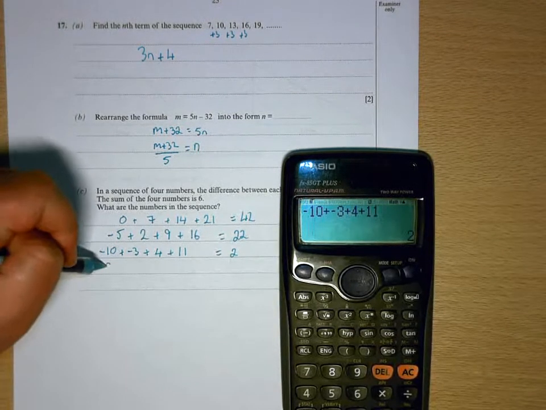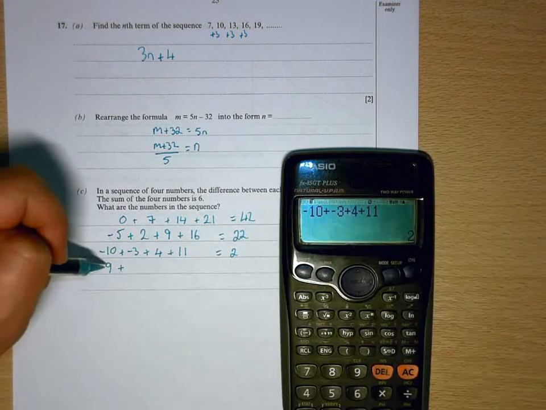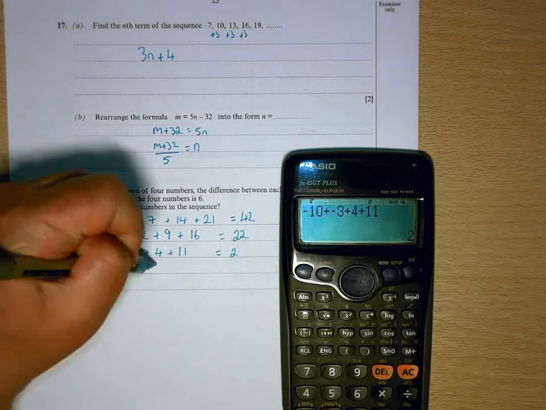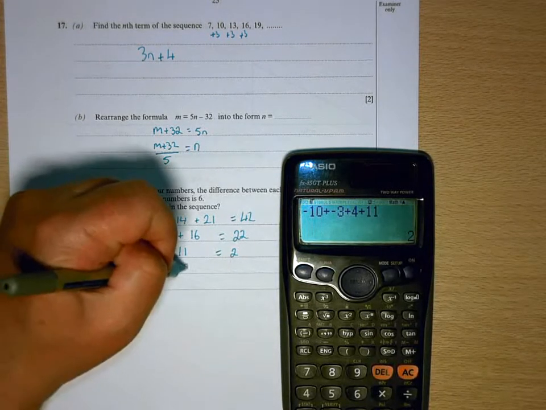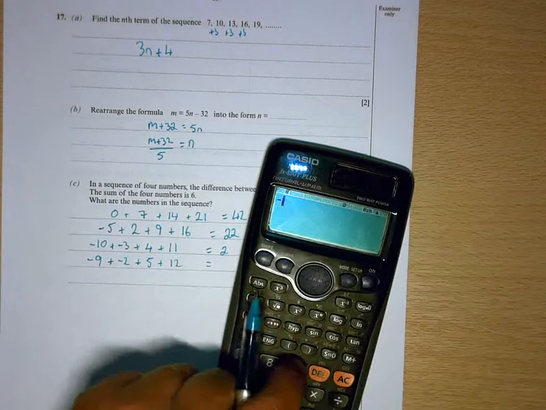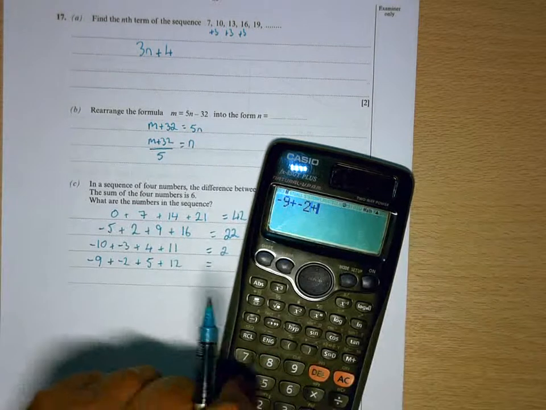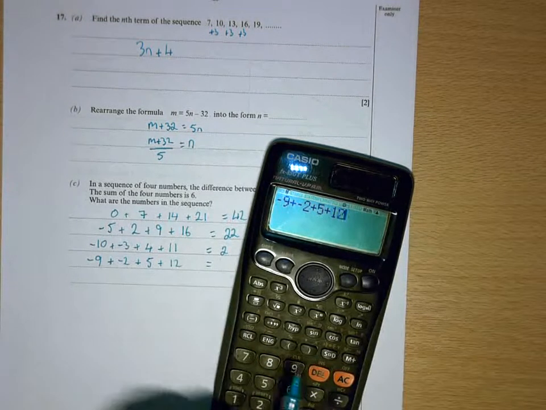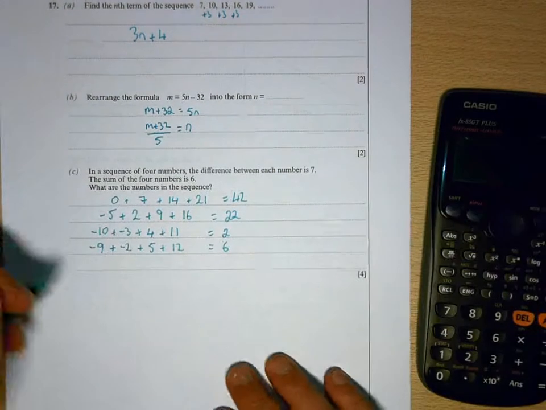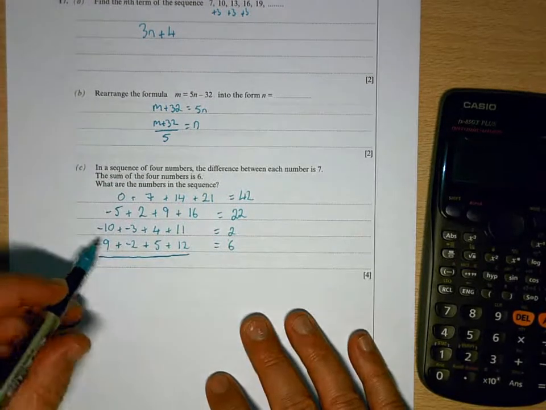So if the first number is minus 9, the next number is going to be 7 up from that, which is going to be minus 2. Then I'm going to have 5. Then I'm going to have 12. Minus 9 plus minus 2 plus 5 plus 12 equals 6. So those are my numbers. Minus 9, minus 2, 5 and 12.